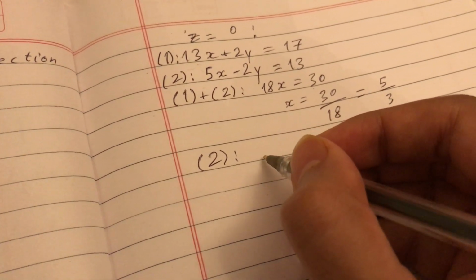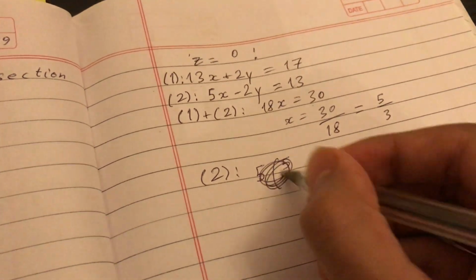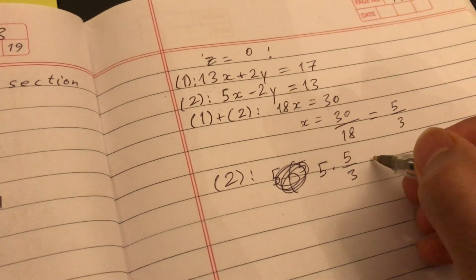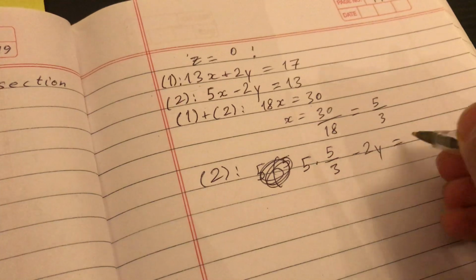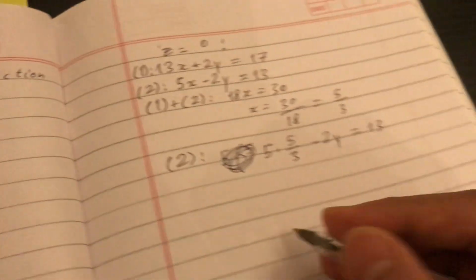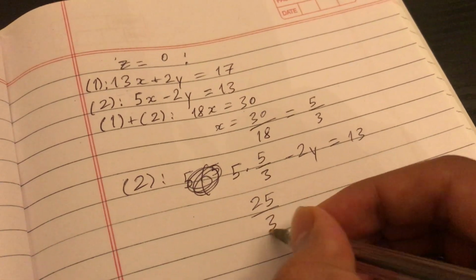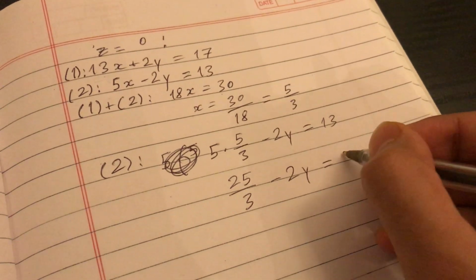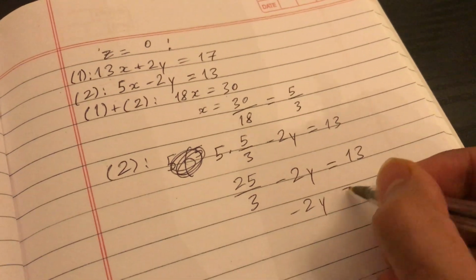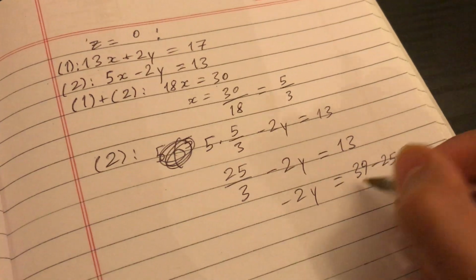So 5 times x, which is 5 over 3, minus 2y is equal to 13. I didn't use brackets because I wanted to avoid confusion with these kind of bracket ones. So this is 25 over 3 minus 2y equals 13. Minus 2y equals, and this is 39 over 3 minus 25 over 3.